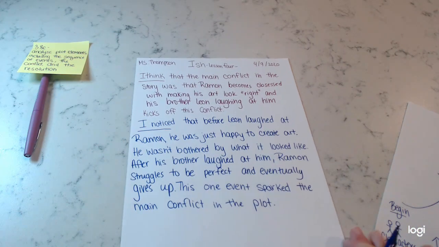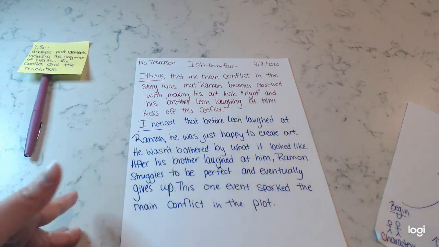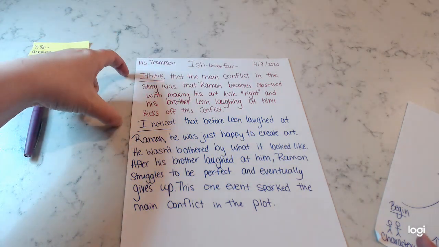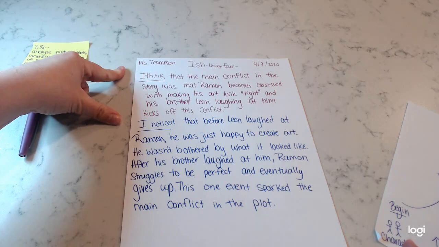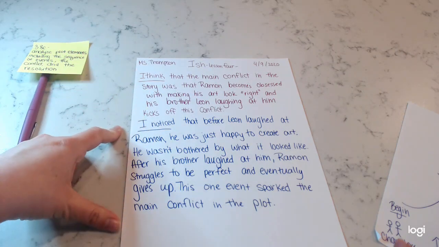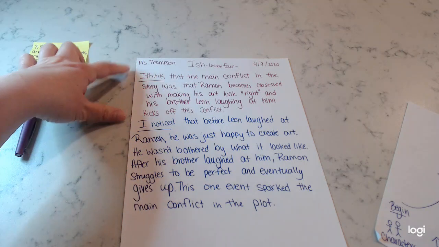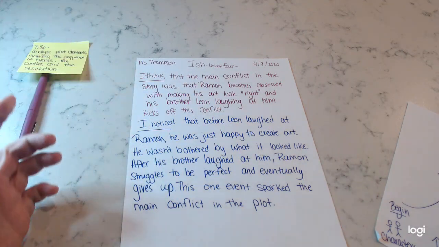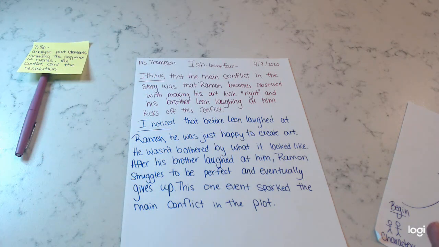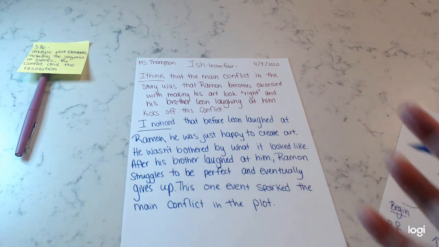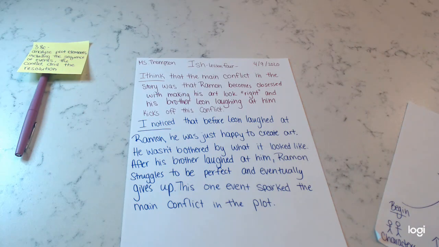Remember, during this time, we're really just focusing on claim and evidence. Our claim statement is one sentence that states our opinion, and then our evidence is 2 to 3 sentences that support our claim. It's just like opinion writing. We have an opinion statement, and then it's our job to provide evidence that supports that opinion, to convince others that we're right.